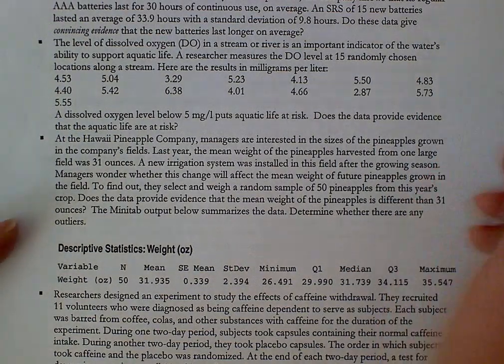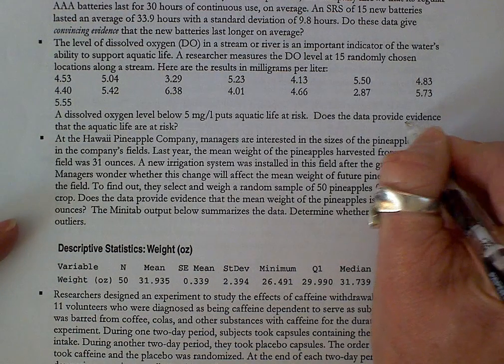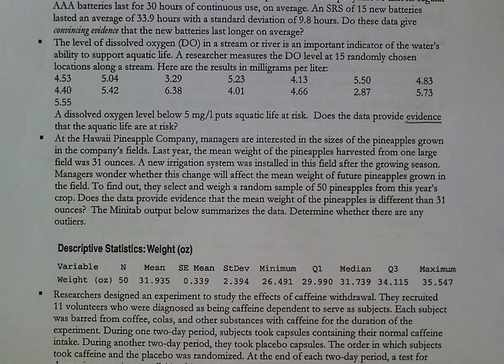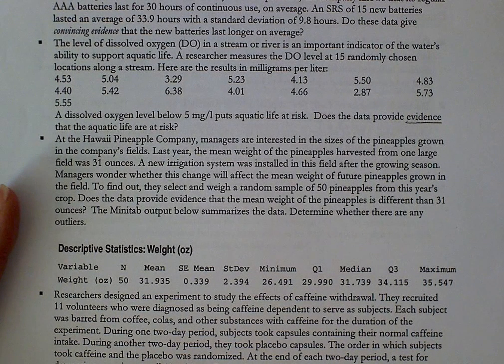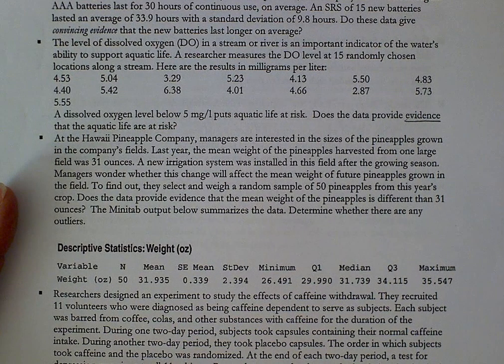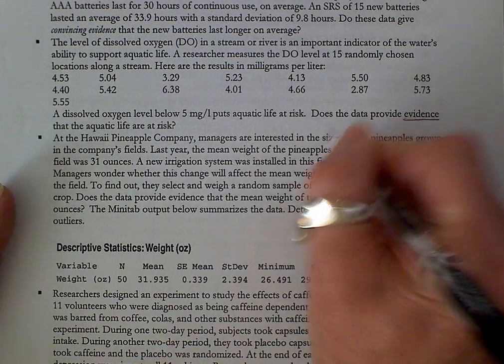So we know, of course, that the word evidence means that we need to carry out a test of significance. So I'm going to do so. But I do notice that this is not about proportions, but it's rather going to be about taking these measurements and calculating a mean. Hence, this is going to be a t-test.